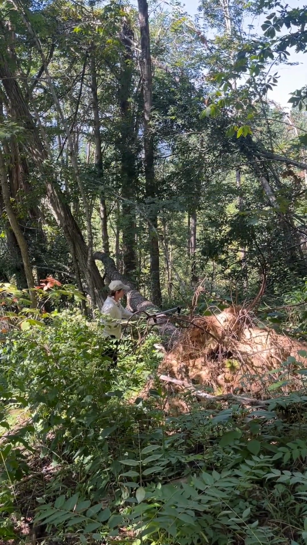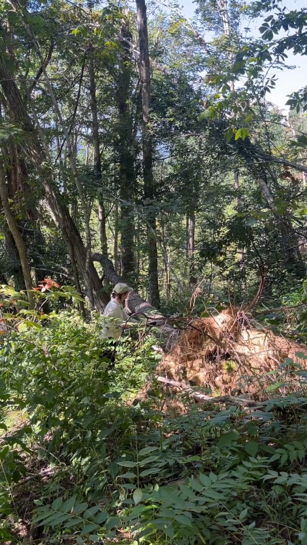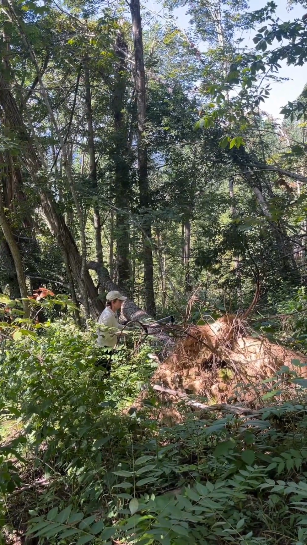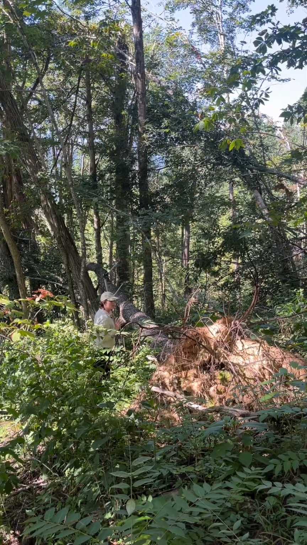Pruser, black cherry, 36 centimeters, and tip up.